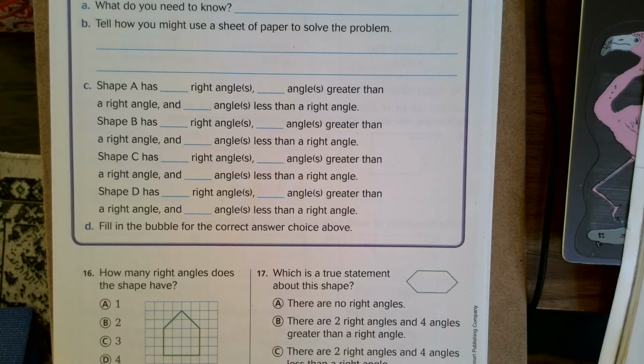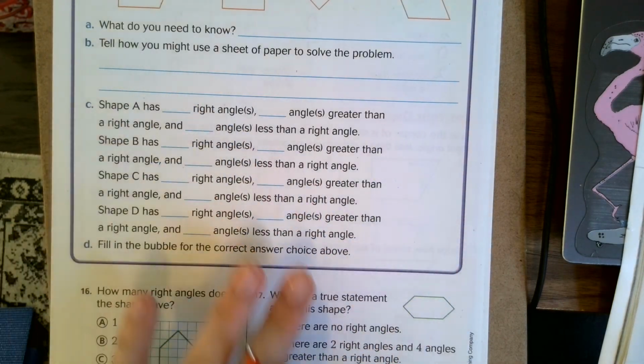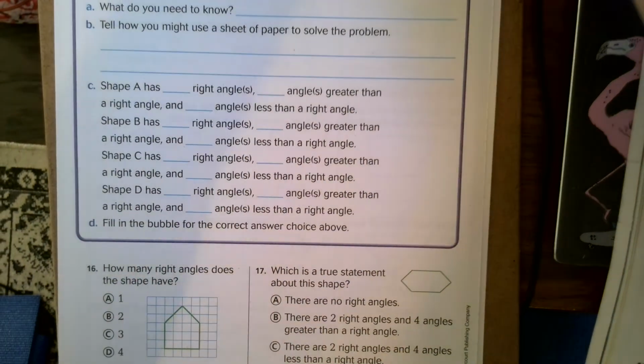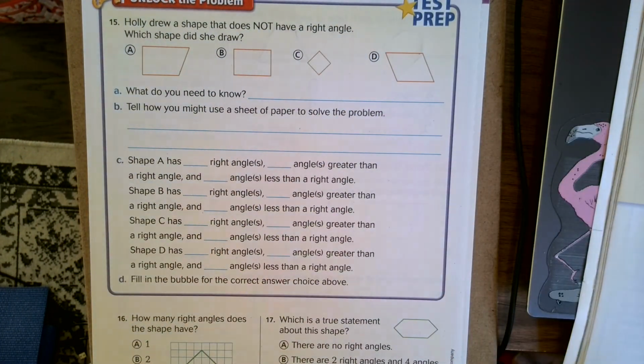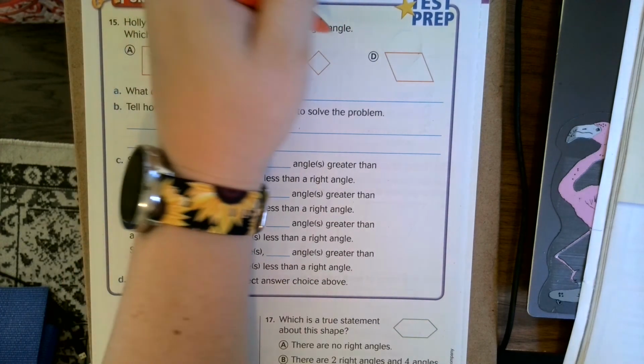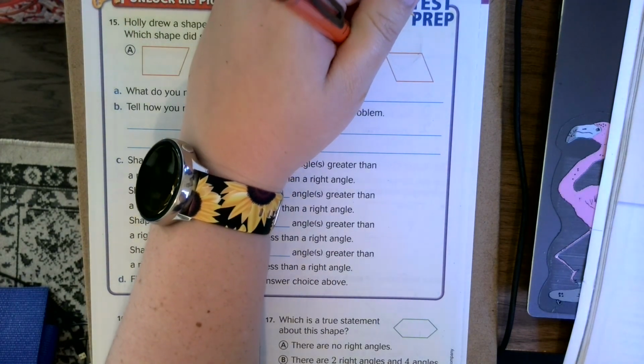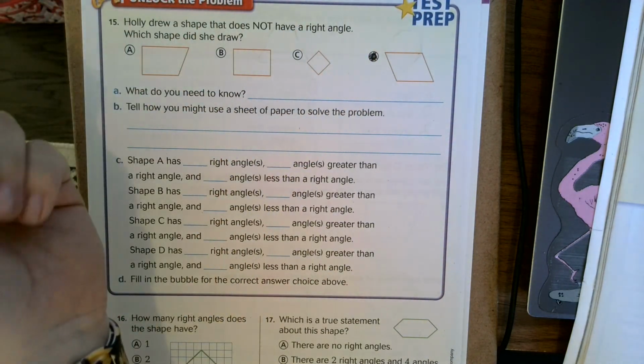All right, 15 says Holly drew a shape that does not have a right angle. Which shape did she draw? The correct answer is letter D. So A, what do you need to know?